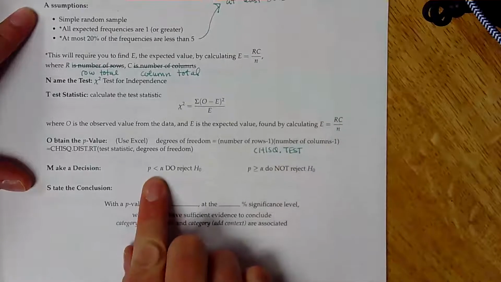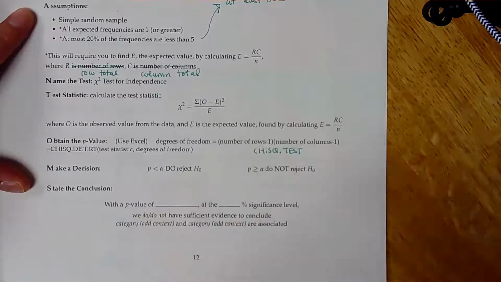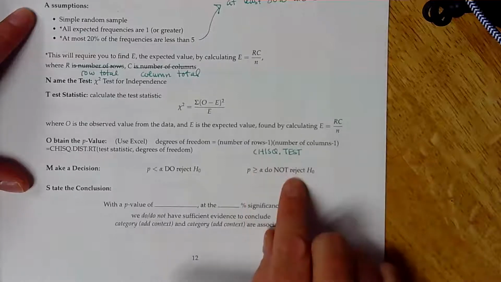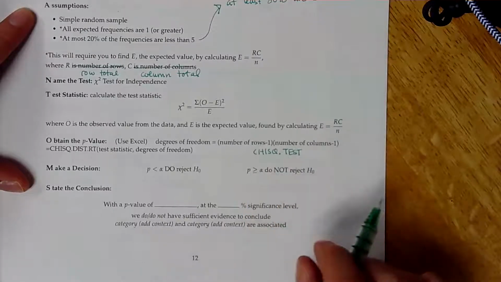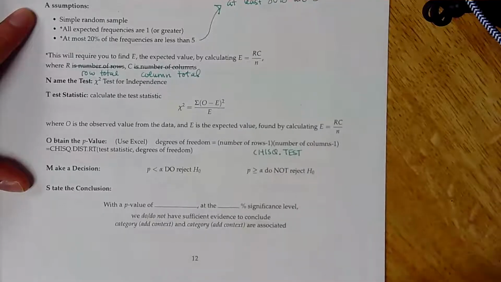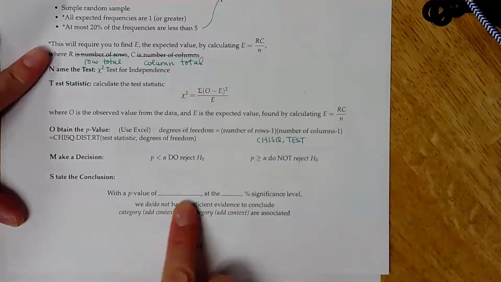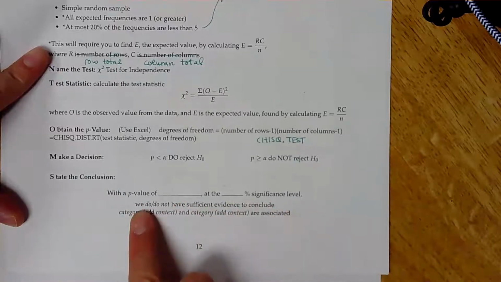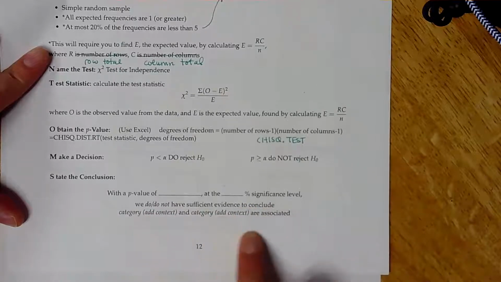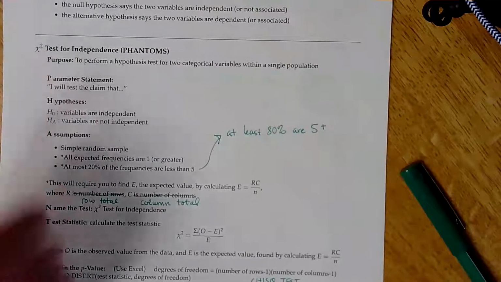If p is less than alpha, we'll reject our null hypothesis, meaning that these two variables are related or associated, or they're dependent. If p is greater than or equal to alpha, we do not reject our null, meaning that we do not have evidence that they're not independent. Okay, so it means we have a suspicion that they are in fact independent. Our conclusion statement is: with a p-value of blank at the blank percent significance level, we do or do not have sufficient evidence to conclude, and we'll put our two categorical variables here, are associated. All right, so that's going to be our process for the chi-square test for independence.